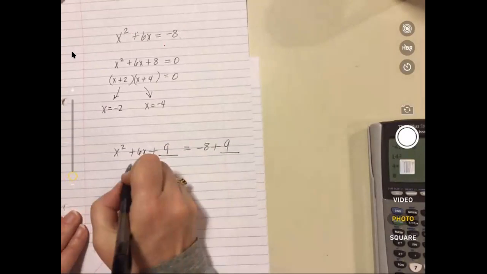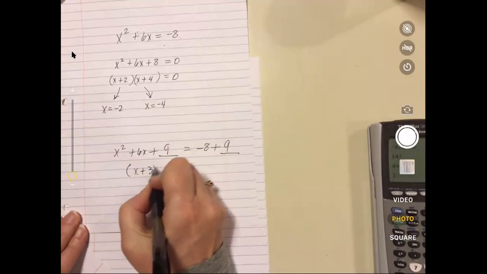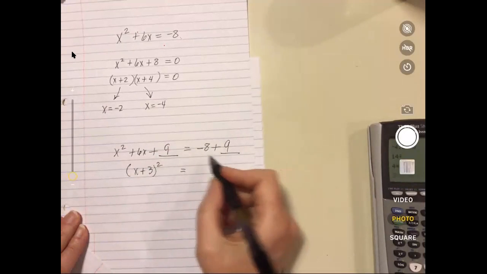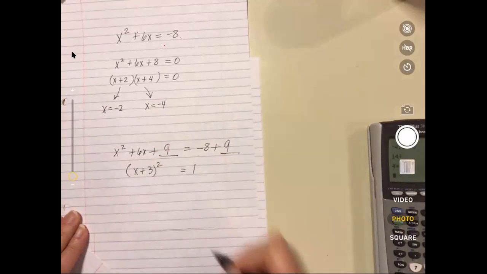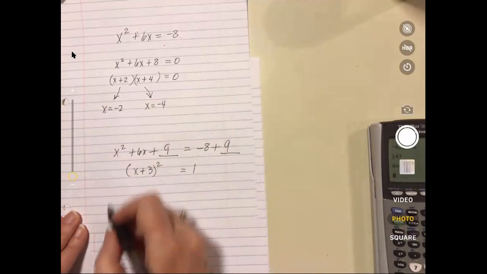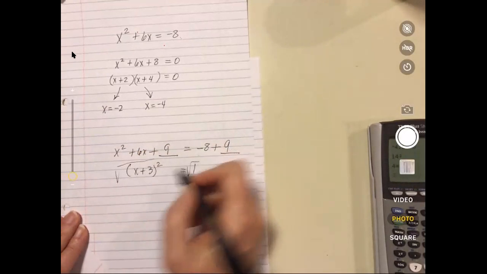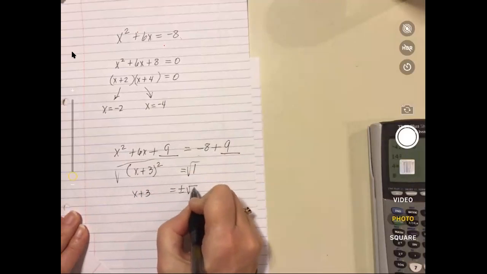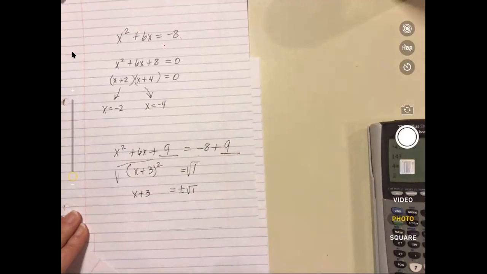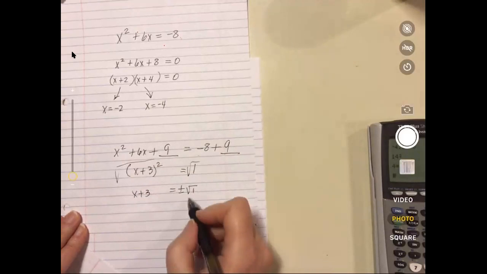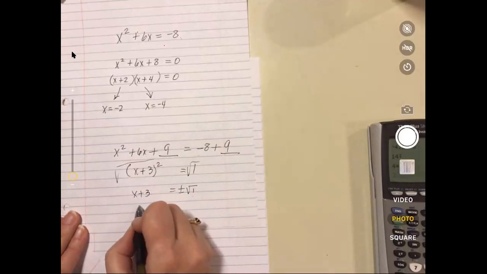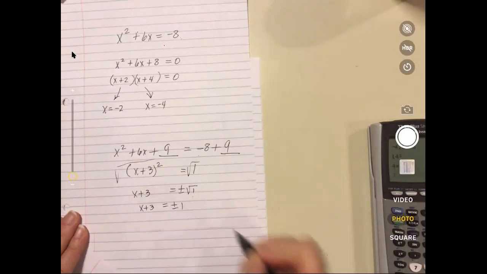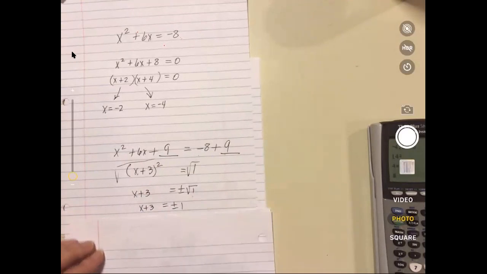This factors into x plus 3 squared equals 1. By square root both sides, x plus 3 equals plus or minus the square root of 1. The square root of 1 is 1. So x plus 3 equals positive or negative 1. And now I have to split it into two equations.